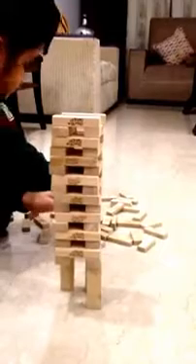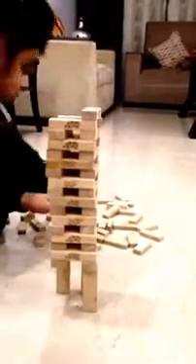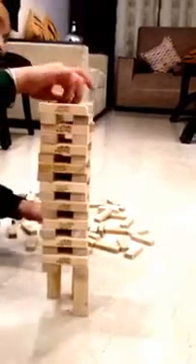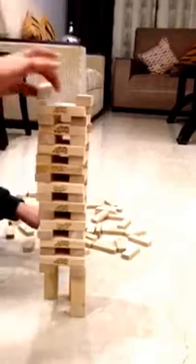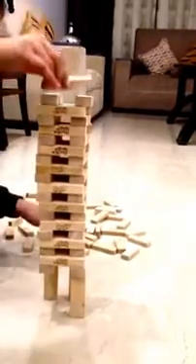Let's count the layers of the tower. Let's count once again.